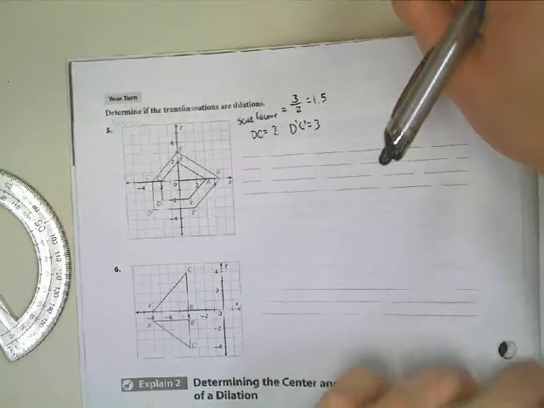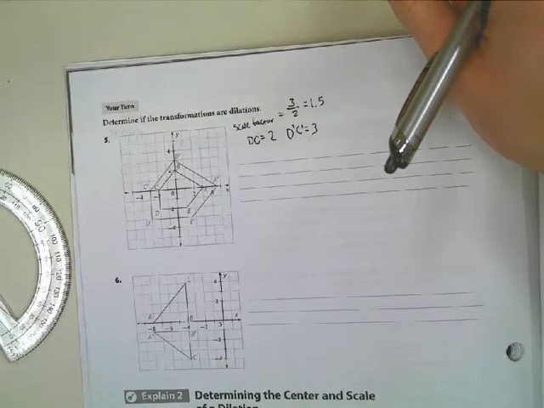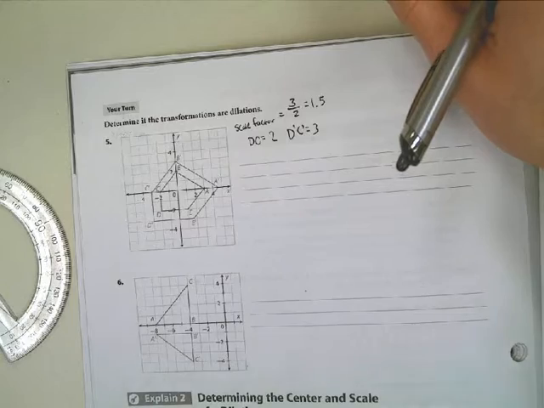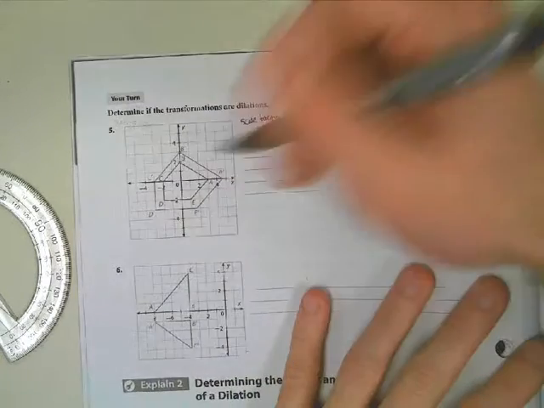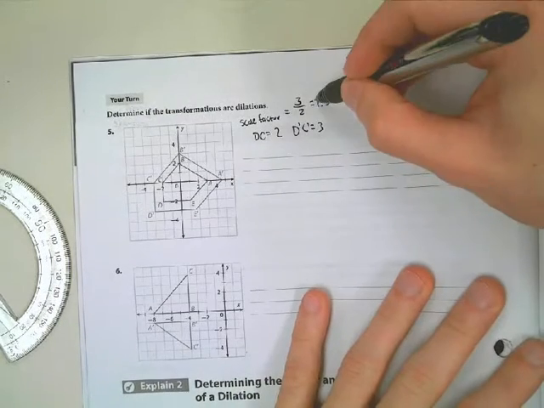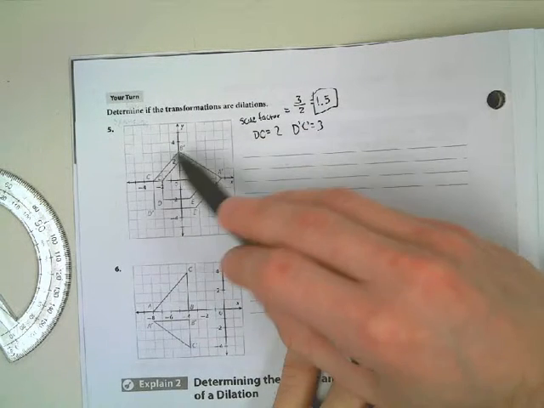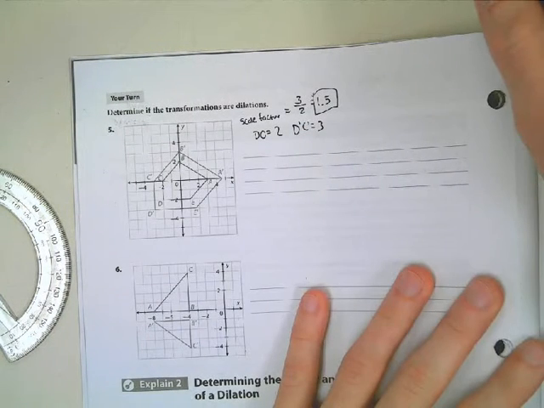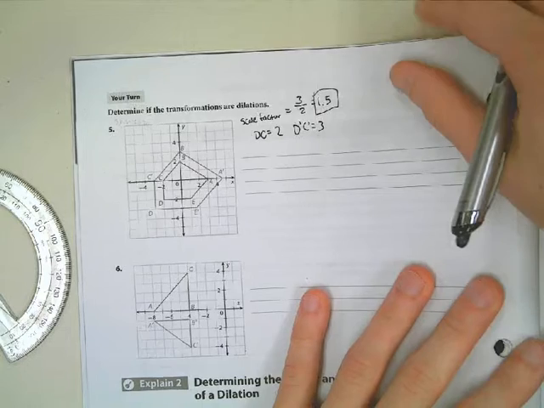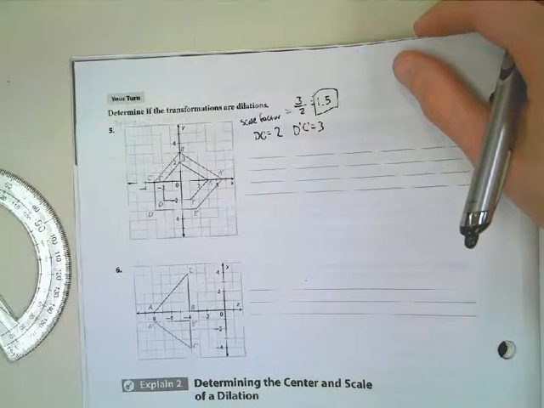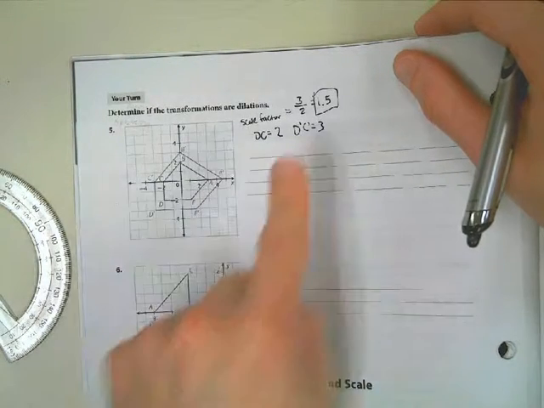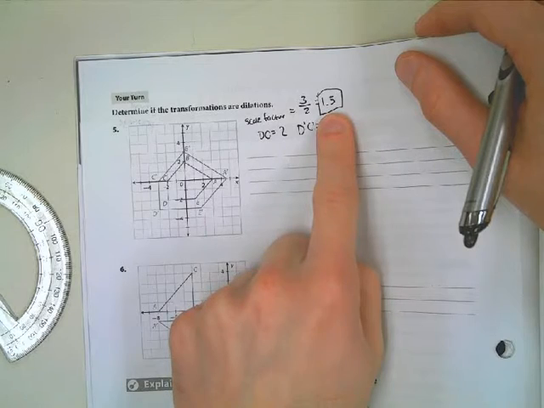Okay, that's important. Does that 1.5 make sense? Is the image bigger or smaller than the original? Bigger. And our scale factor, is that bigger or smaller than 1? It's bigger than 1, so that makes sense that our image gets bigger there, right? Our image is bigger than the original. If it's smaller than 1, like between 0 and 1, it would shrink, it gets smaller.